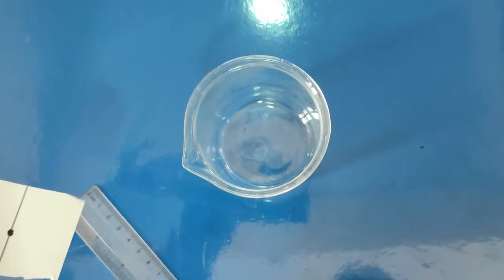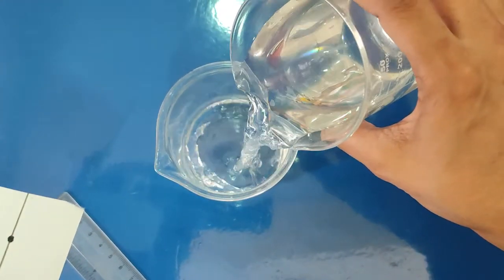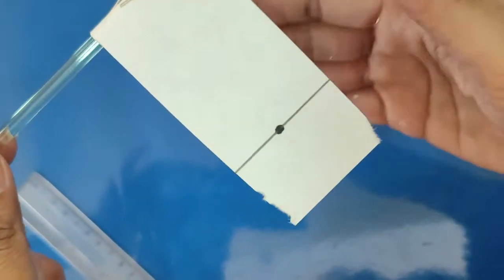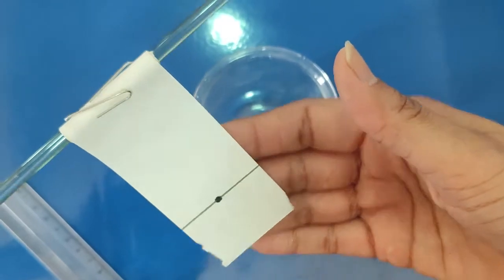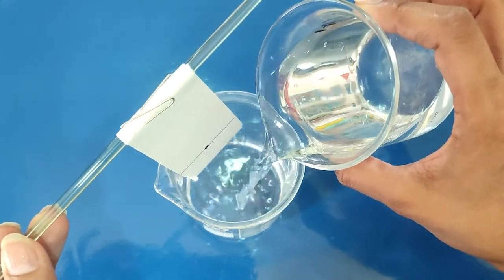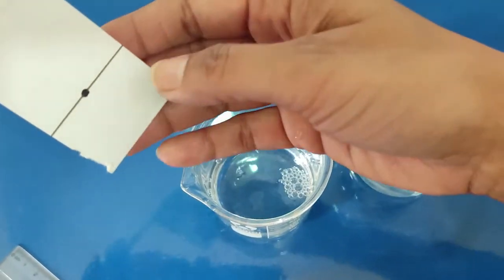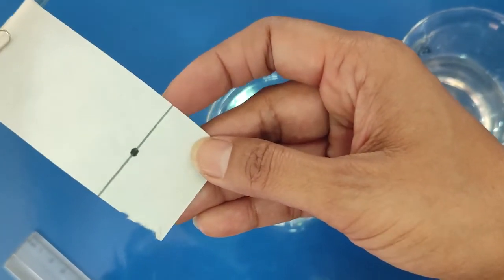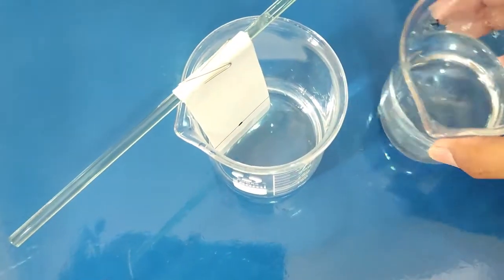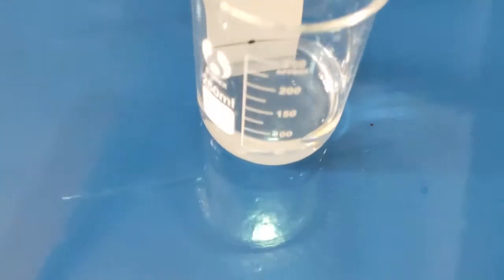I will use this and pour some liquid in it. So this is the paper which we have adjusted on the tube. Now we are going to place it here, but before that, we are going to use solvent. Solvent level should be below this baseline. Now we are going to dip this. The solvent will start to move up.